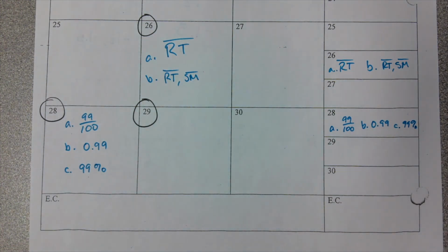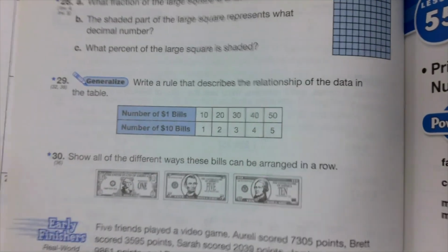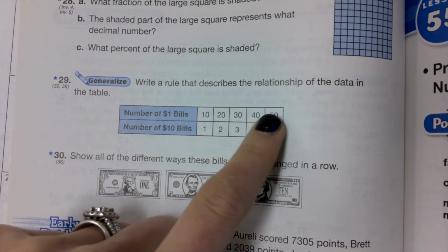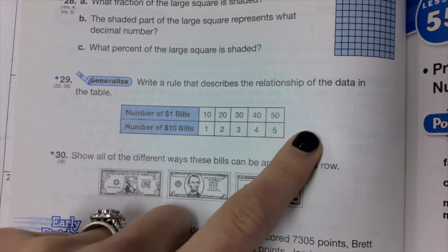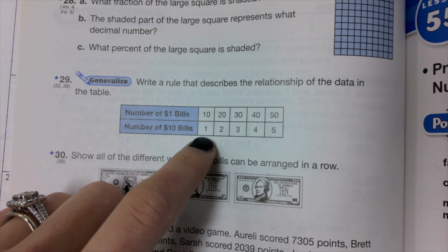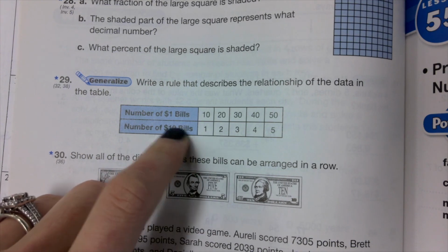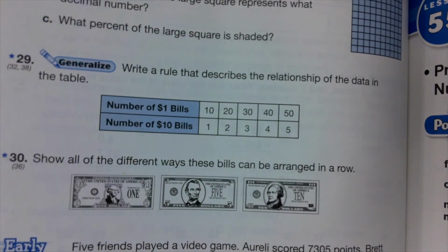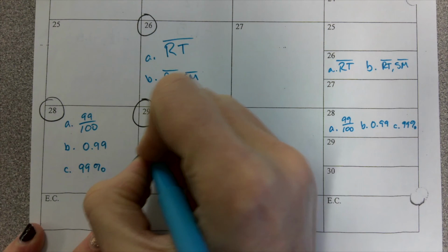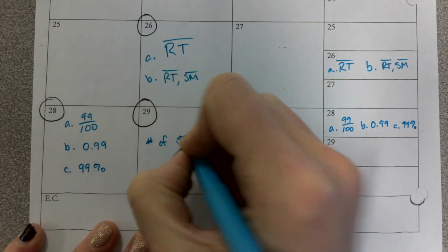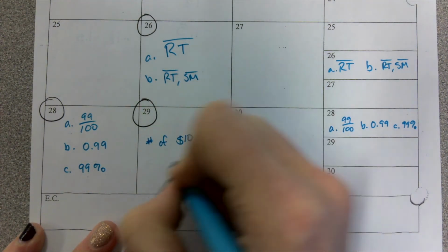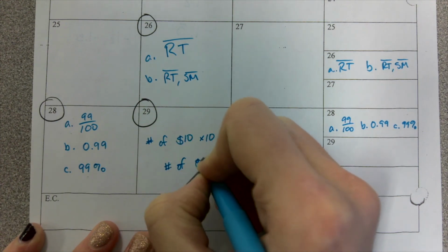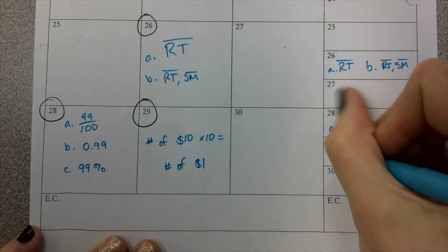Last one, 29, says write a rule that describes the relationship of the table. So we've got number of ones, 10, 20, 30, 40, 50. Number of tens, 1, 2, 3, 4, 5. Well, you got to multiply the number of tens, right? Number of $10 times 10 is going to get you the number of $1 bills. So you could write number of $10 bills times 10 equals the number of $1 bills. Go right in the C box for that one.